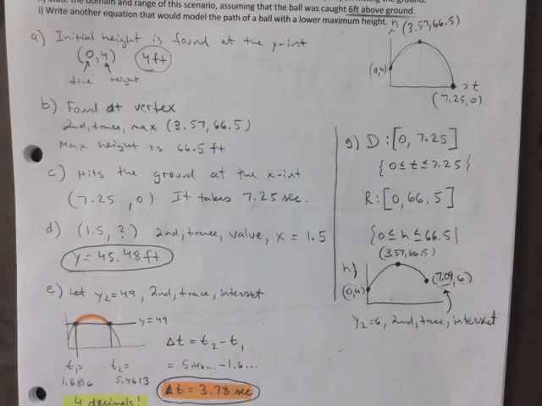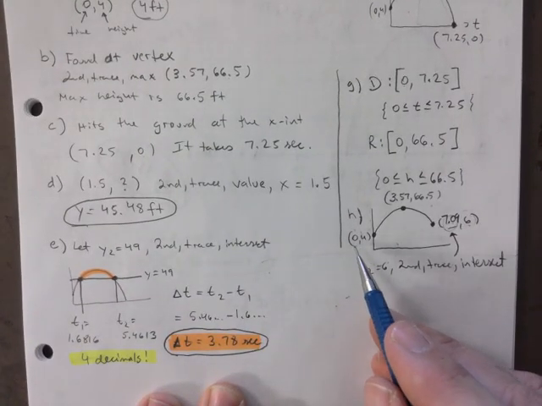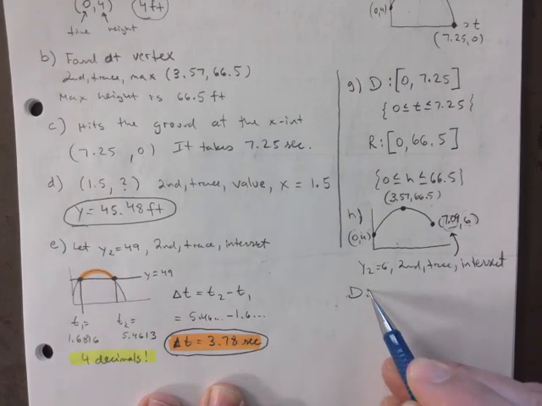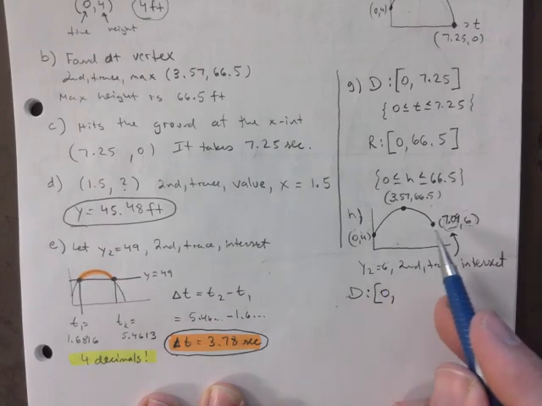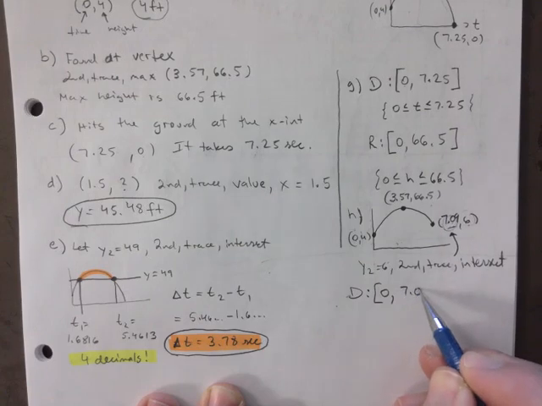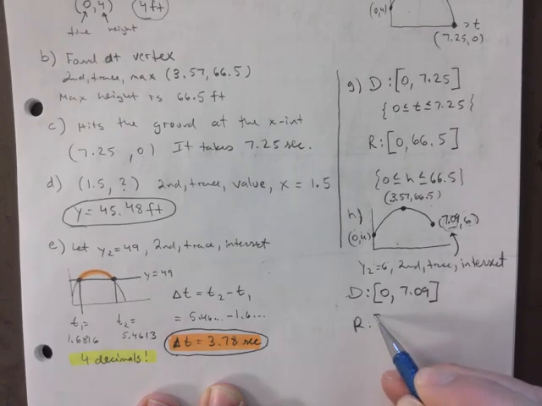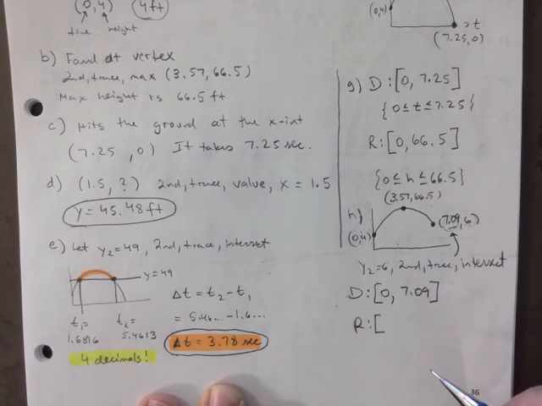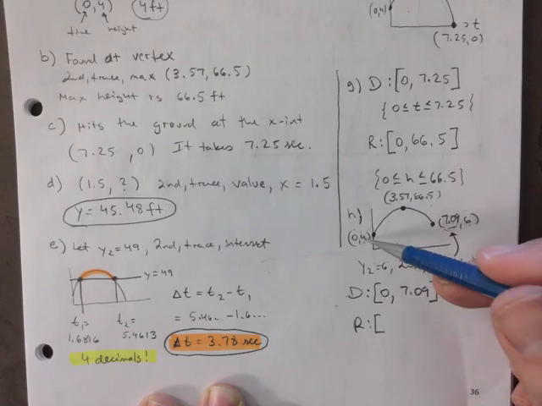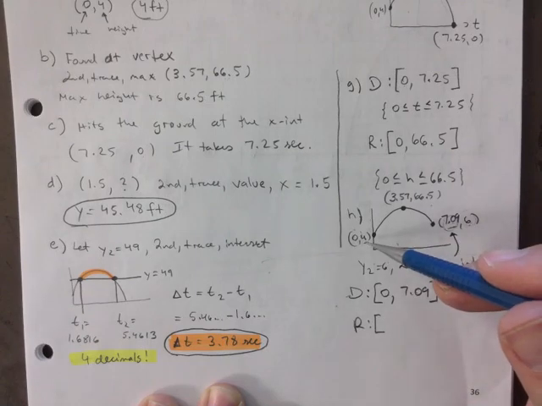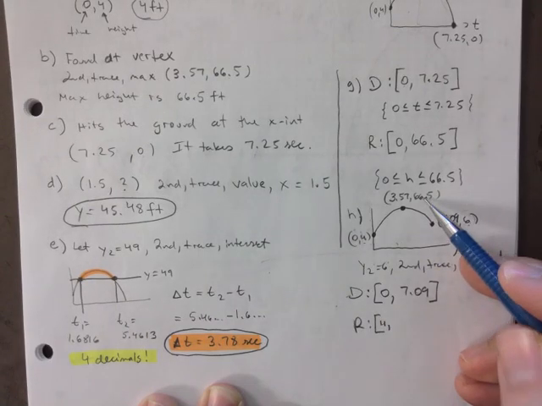You'll be okay, guys. If you're a little worried right now, just try a few. So what's my new domain right now? 0, when the ball gets hit, and then it gets caught at 7.09 seconds. Okay. What is my range? Let's see. What's the lowest y value I have? 6 is higher than 4, so 4 is the lowest. What's the highest? 66.5.